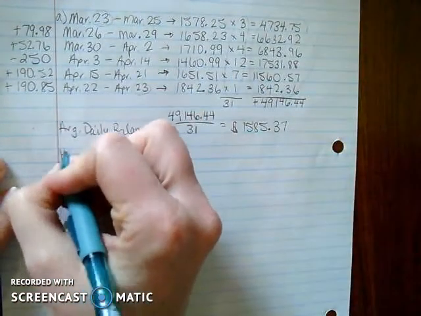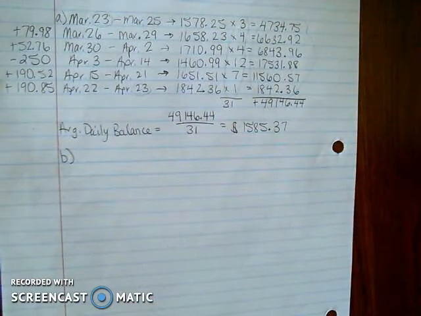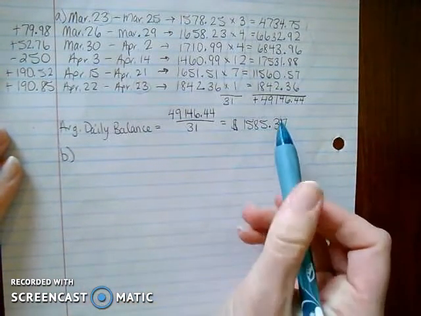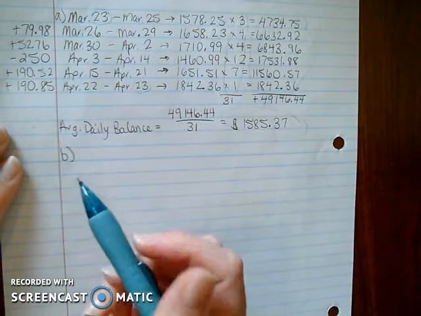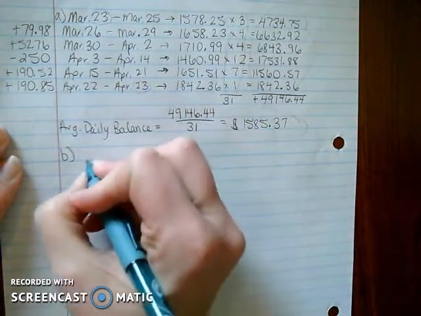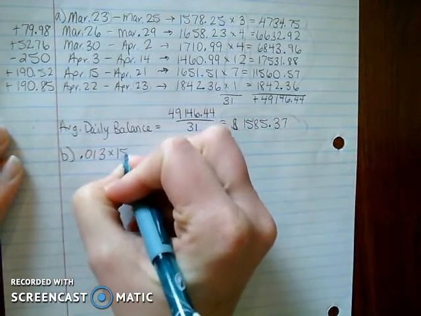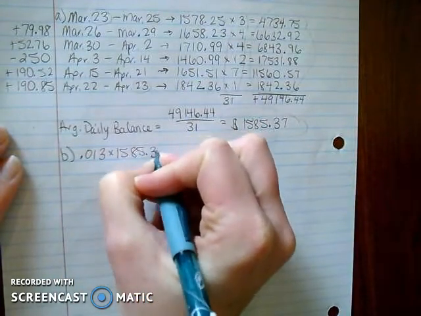All right. Part B then wants the finance charge. So instead of using the carryover amount or the previous balance like we did earlier, this is what we use when we multiply. So this one was 1.3%, so 0.013 of the average daily balance, 1585.37.